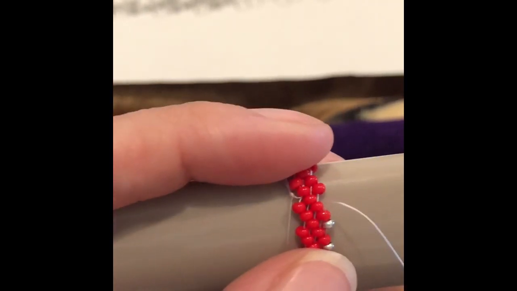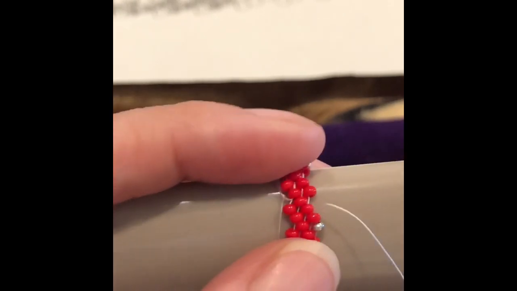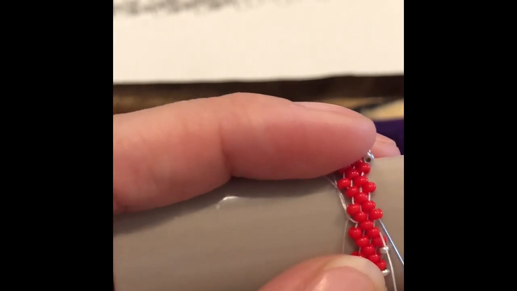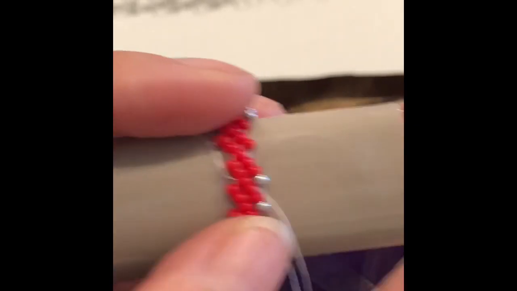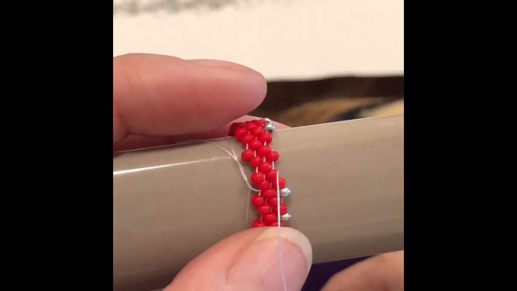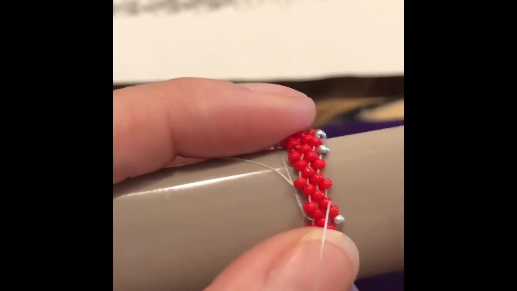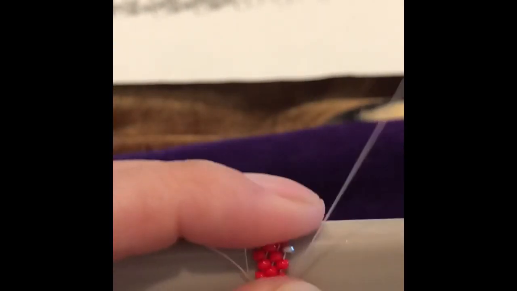So as you notice, I kind of got confused in the beginning, in the initial how to read the pattern. So I'm still learning, and I'm still trying to figure out how to get things started when it comes to this kind of stitch.